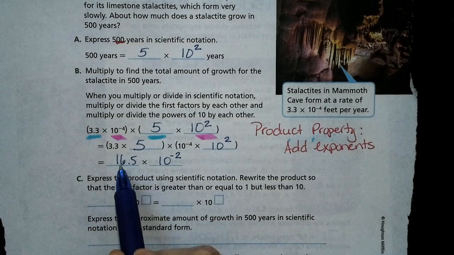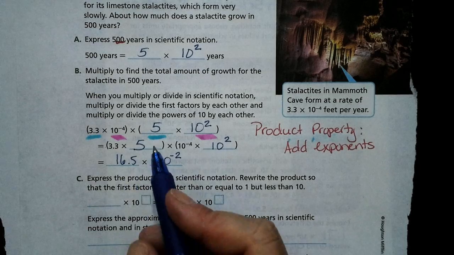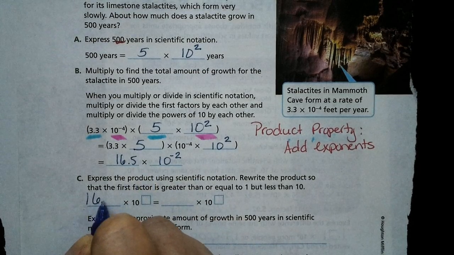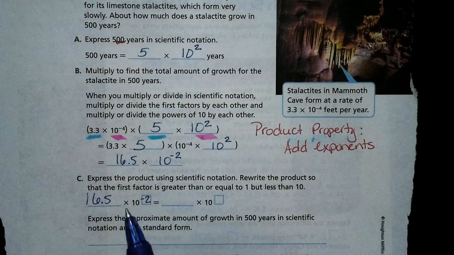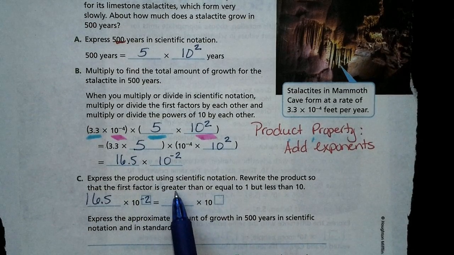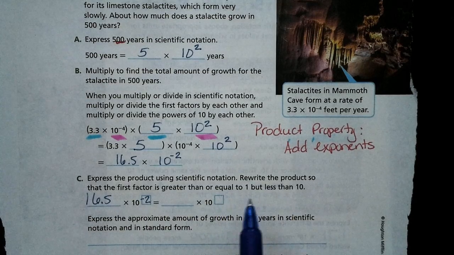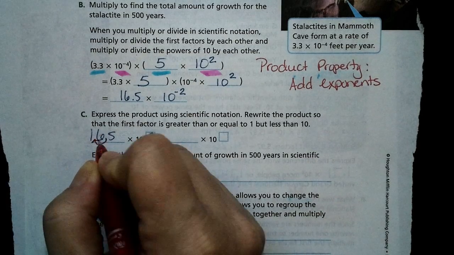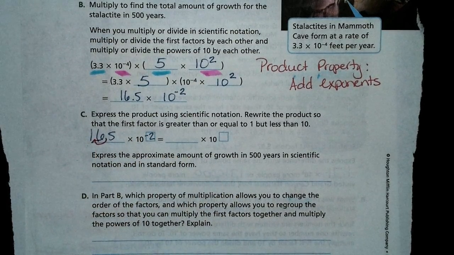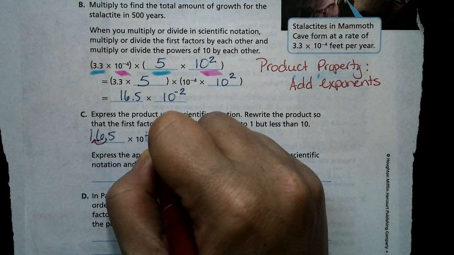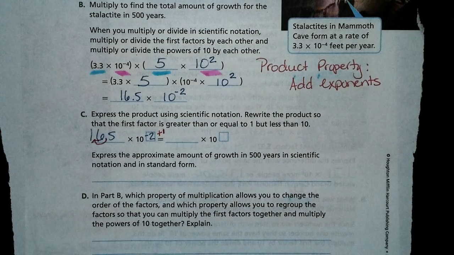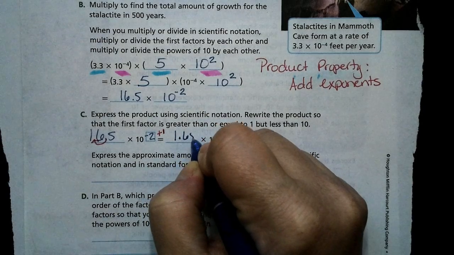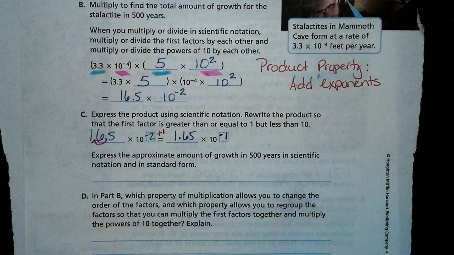However, this is not in proper scientific notation. We should have a decimal between the 1 and the 6, not the 6 and the 5. So we're going to rewrite this one down here, 16.5 times 10 to the negative 2nd. It says rewrite the product so that the first factor is greater than or equal to 1 but less than 10. So we need to move our decimal 1 place to the left. If we move to the left, remember we add to the exponent. All right, so then we end up with 1.65 times 10 to the negative 1 power.